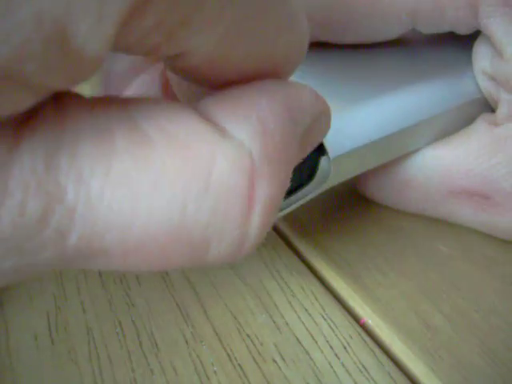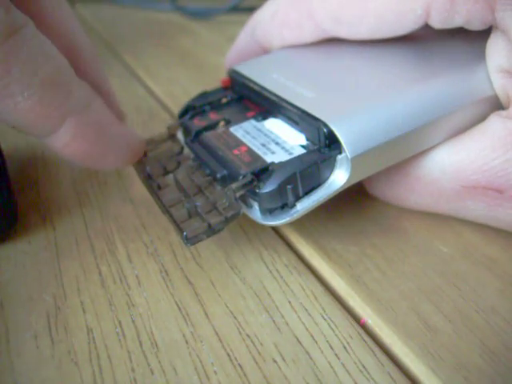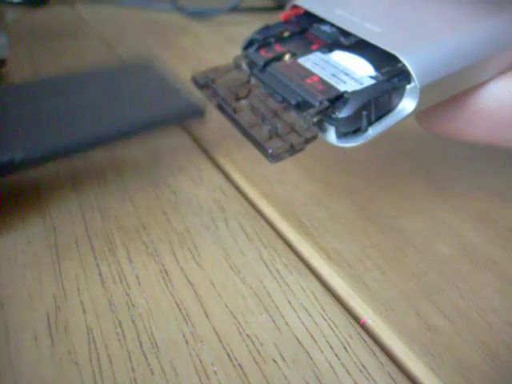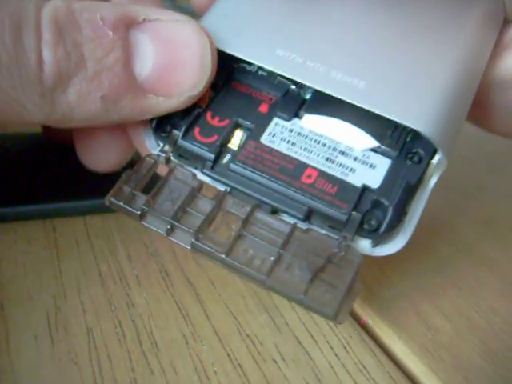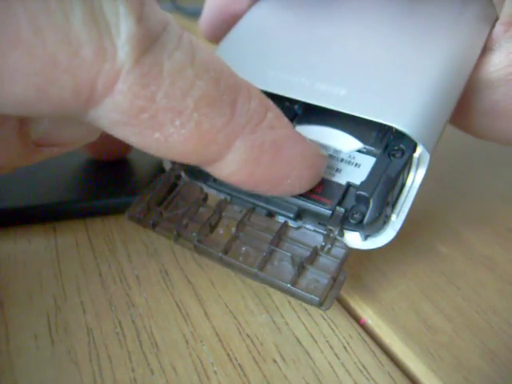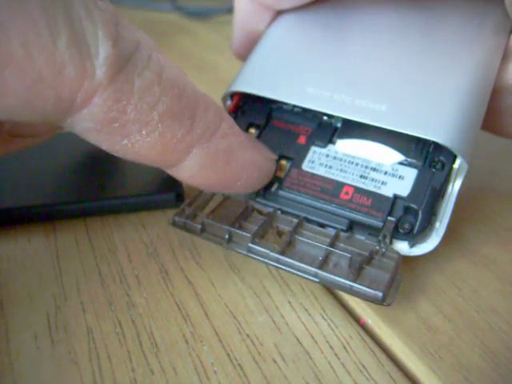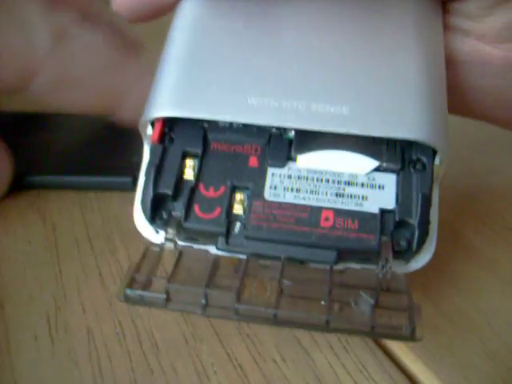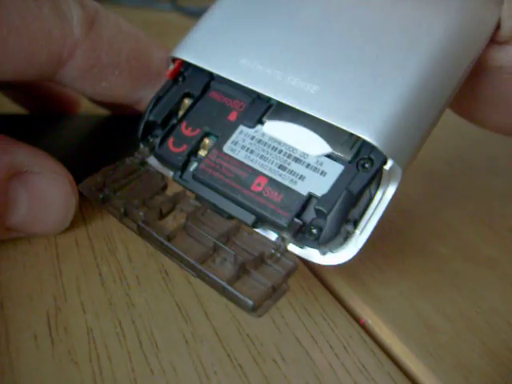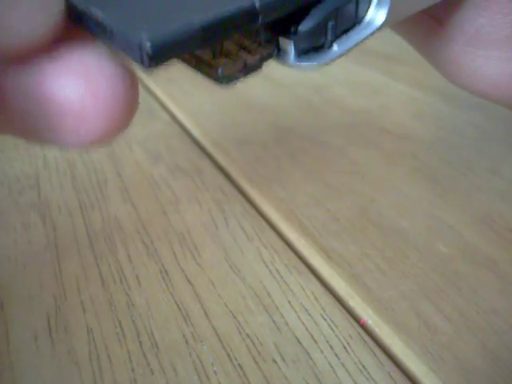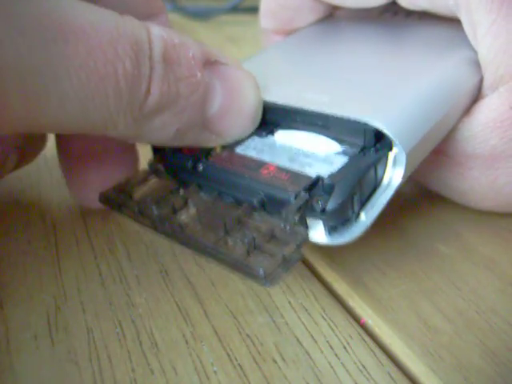That holds the battery in. If we flap that up like that, it flaps down, and then the battery just, look at that, just slides out of its own accord. We've got the SIM card in here, just pops straight in, and we've got the micro SD you push straight in as well. So that is the micro SD and the SIM card. Put that back in there, slide that in like that, flap that closed, and then put the battery cover back on.